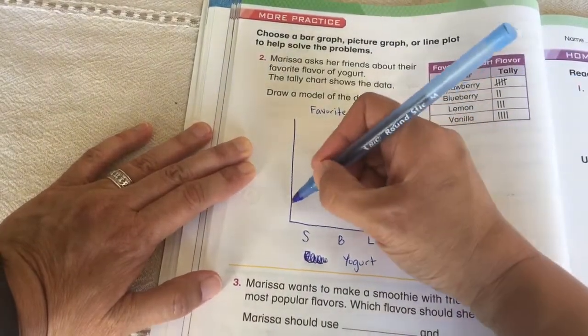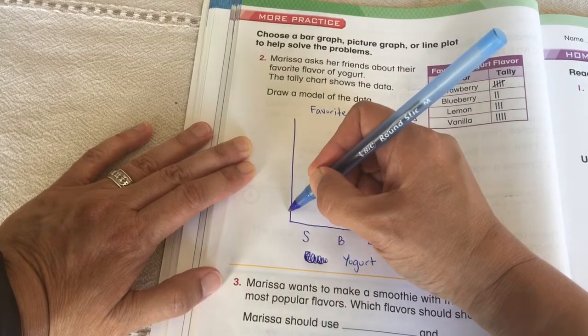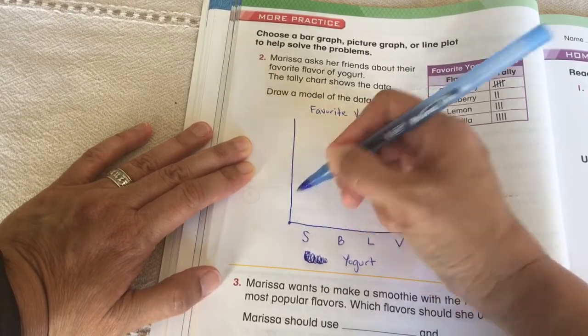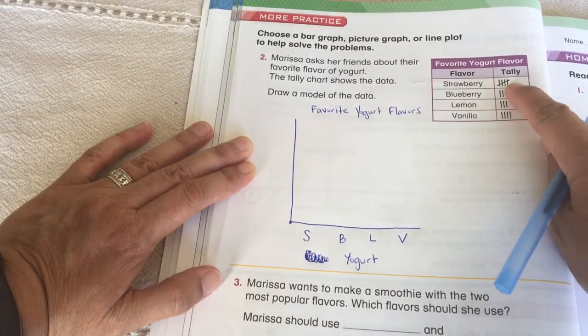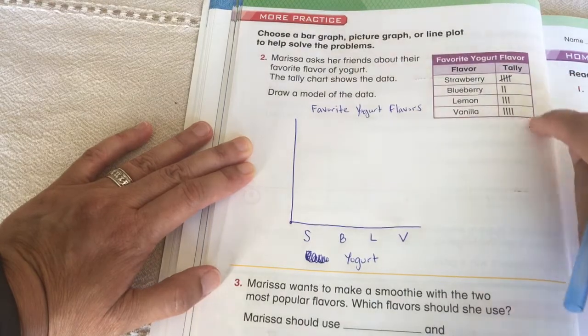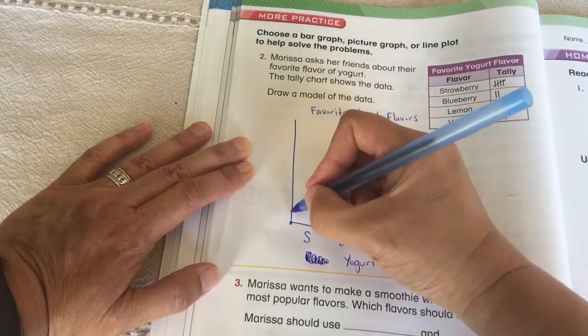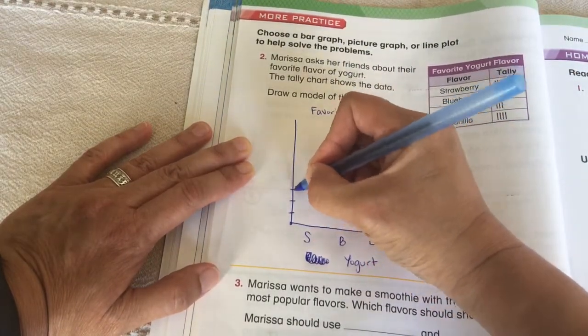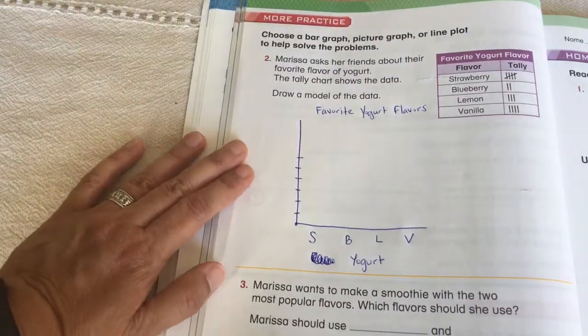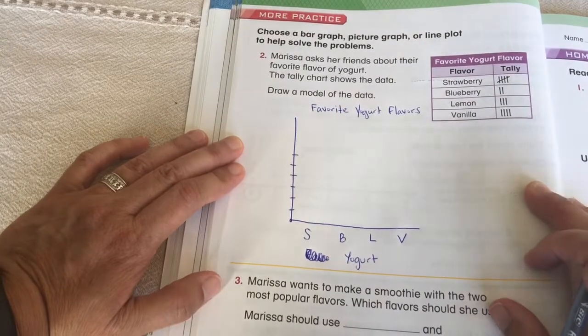All right, now I'm going to put my tick marks on the side. 0 is always at the corner, so this will be, well, let's see, how high can I go? I can go up to 5 or 6, all right, because I didn't have anything higher than that. So I'll say 1, 2, 3, 4, 5, and I'll put 6 right there. Okay, now I can start.